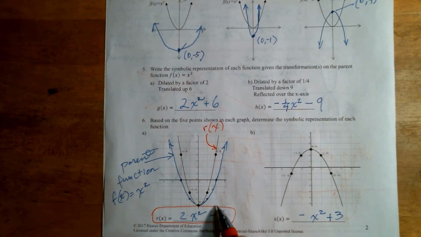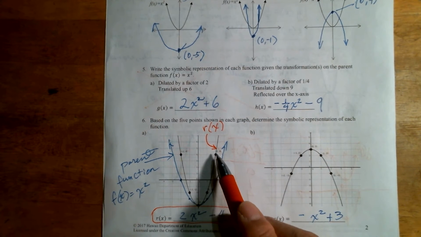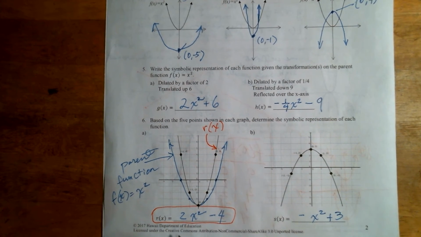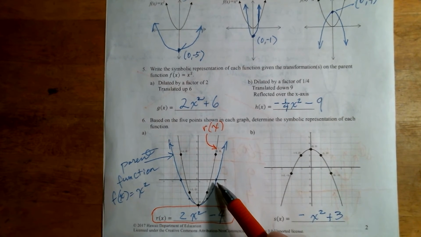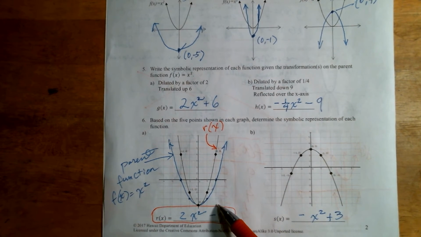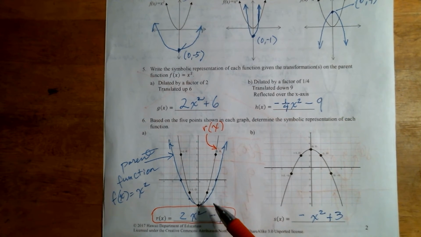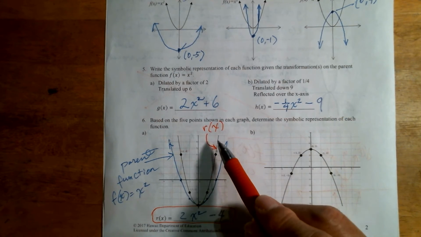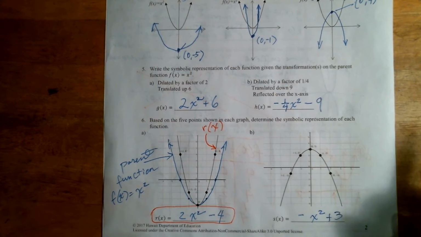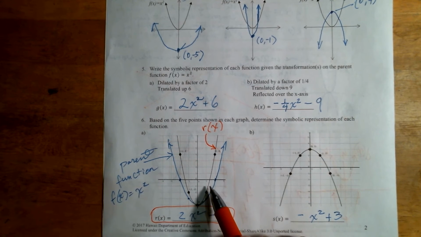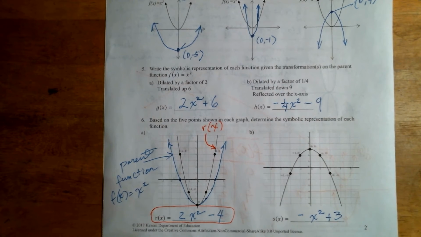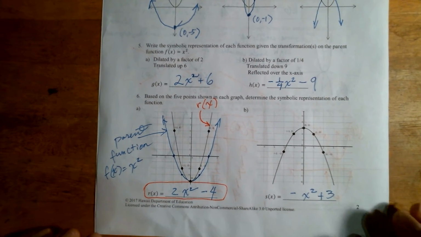If x is 2, the value is 8. Go 2 and then 1, 2, 3, 4, 5, 6, 7, 8. So again, it was multiplied by 2. Normally the parent function for x is 2 is you go up 4 units. 1, 2, 3, 4. But this is not the parent function. This is r of x, which is a slimmer, more narrow, we call it stretched parabola. Okay? So this is the function, the symbolic representation of that function.